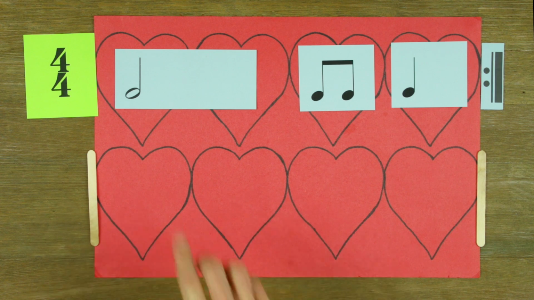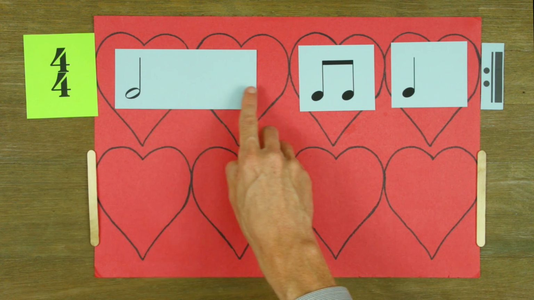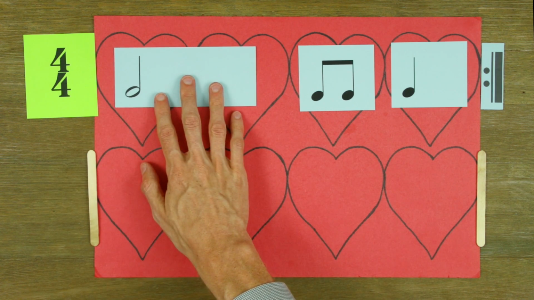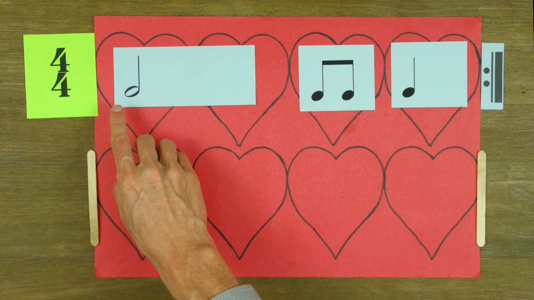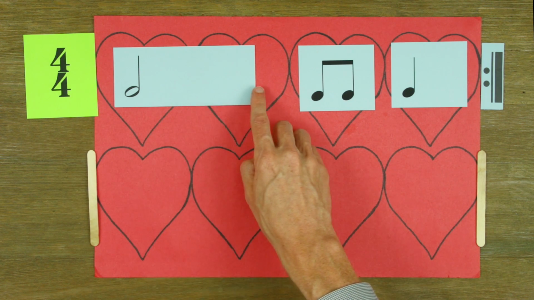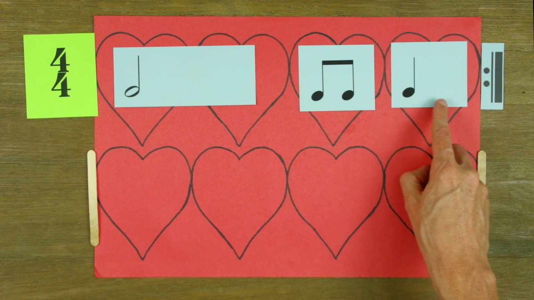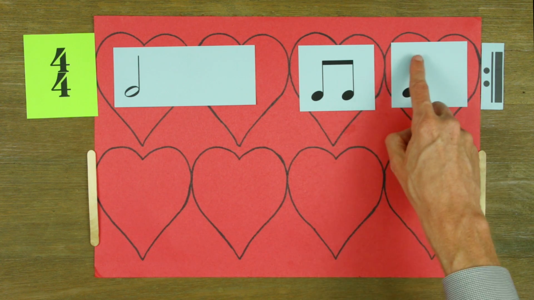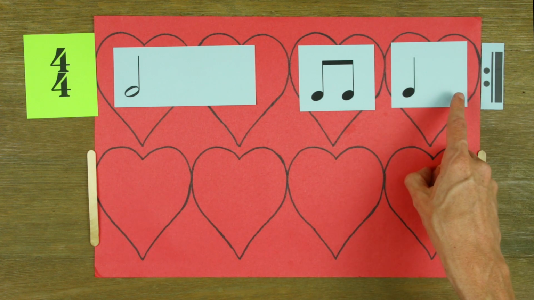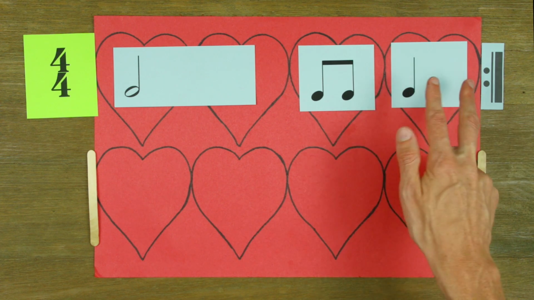Let's try another one. This time we have a half note. Remember, half notes take up 2 full beats. So with our subdivided beat, it would take up 1 and 2 and then we keep going on 3 and 4 and. A quarter note takes up the first half of a beat and the second half of a beat. Takes up the 4 and the and.